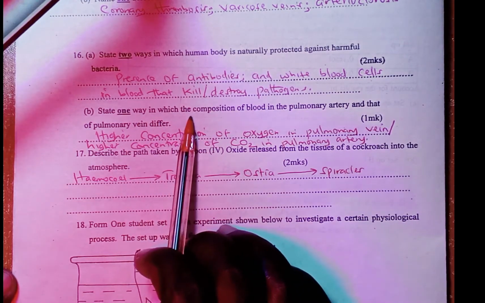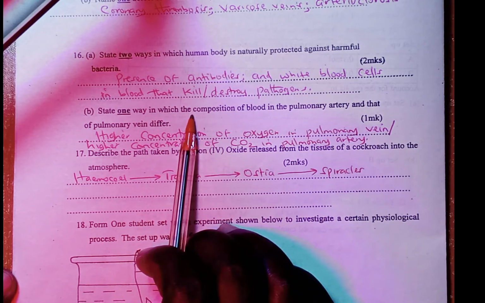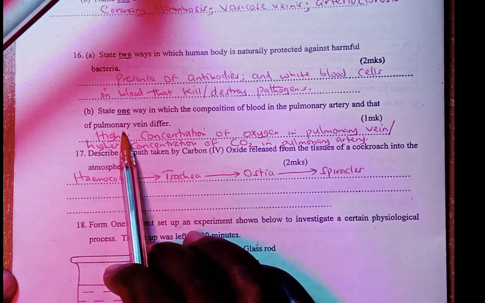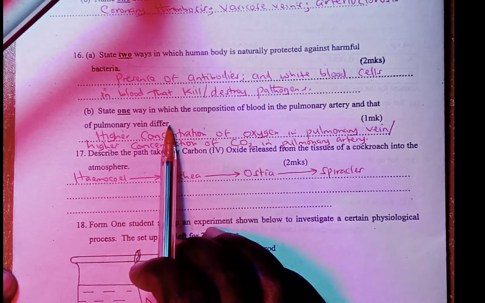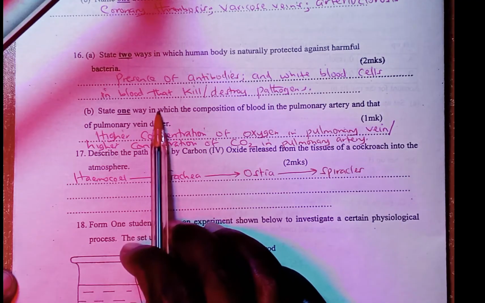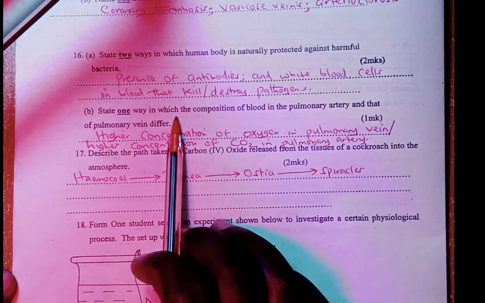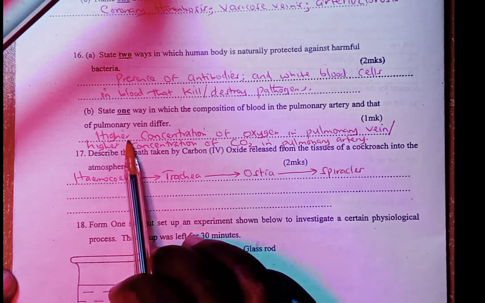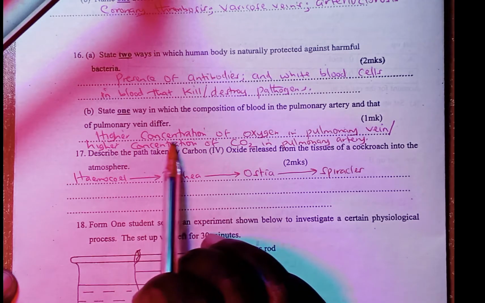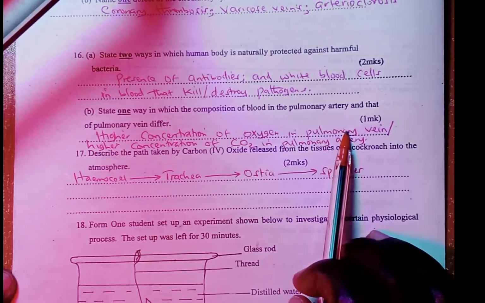B. State one way in which the composition of blood in the pulmonary artery and that of pulmonary vein differ. In this case, we are going to look at the components in terms of what they carry. Remember, we have the higher concentration of oxygen in pulmonary vein.